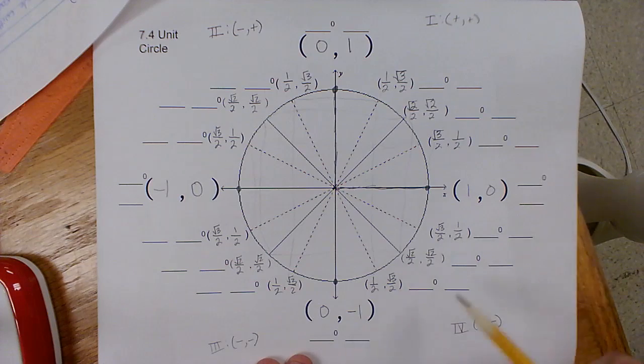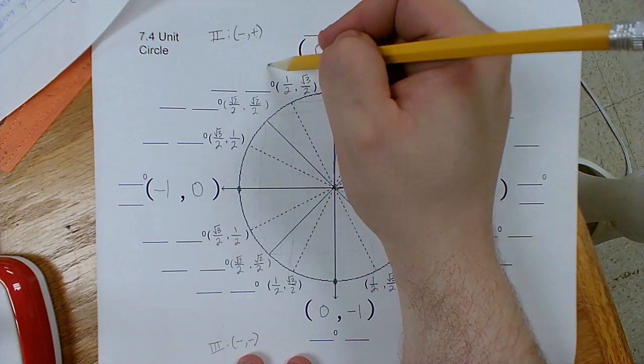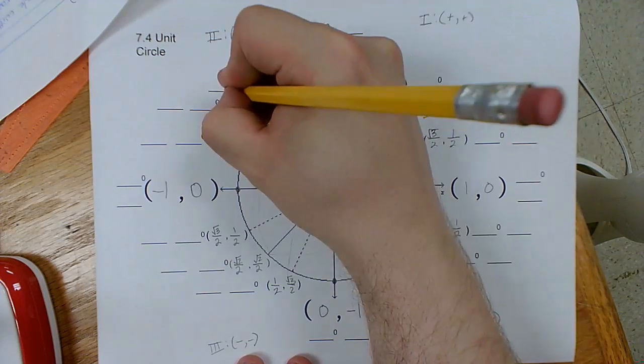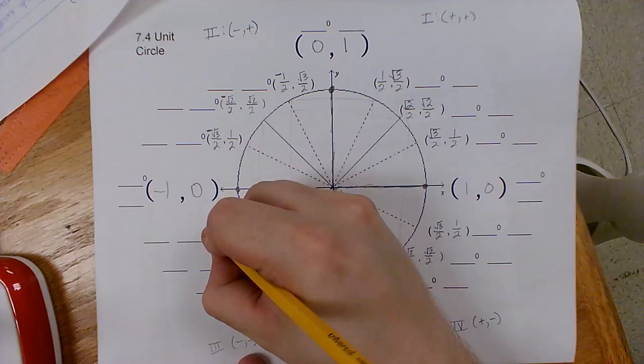But now we have to fix the signs in each quadrant. That's why I wanted to go over this again. So in this quadrant, the first number is negative in all of them. So for the first number, just apply negative. In this quadrant, apply negative to both.